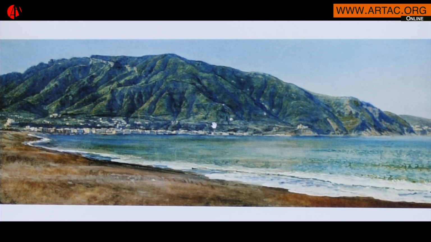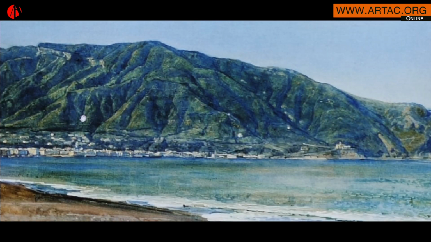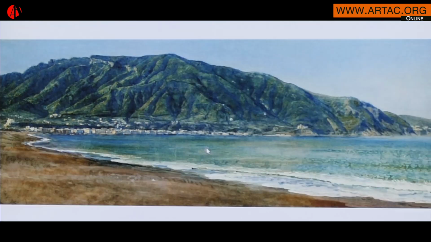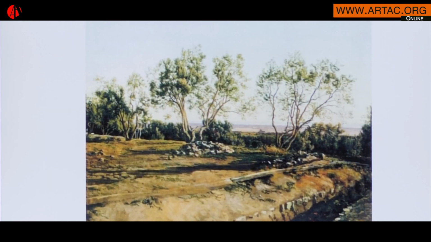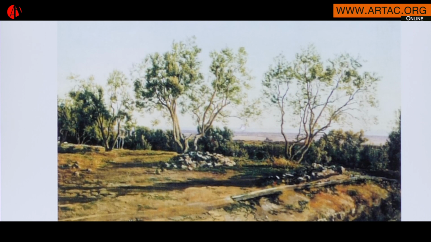Here is another sketch that he made, a very beautiful sea landscape and a mountain, and how he shows the texture of the mountain. He is looking for a scale, trying to measure how the mountain relates to the city. Here we can also see how he works on some small trees, depicting an area which is really far away.